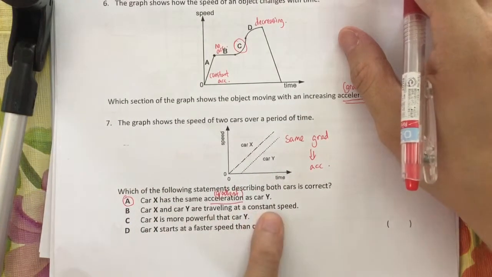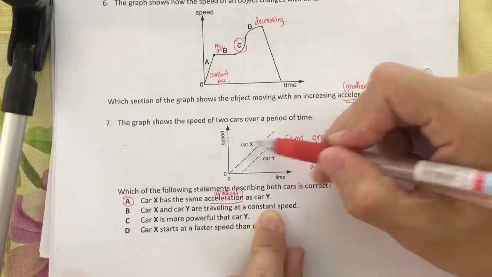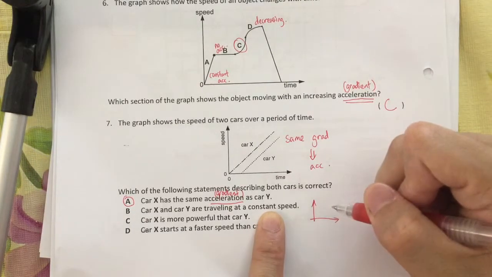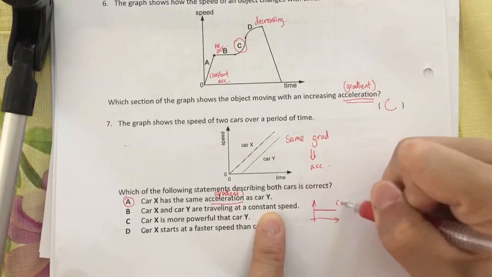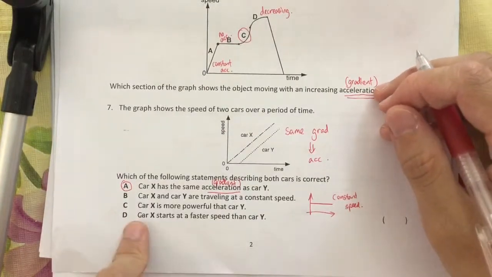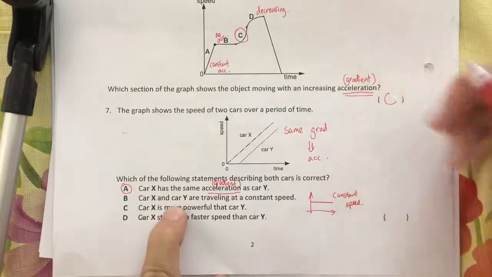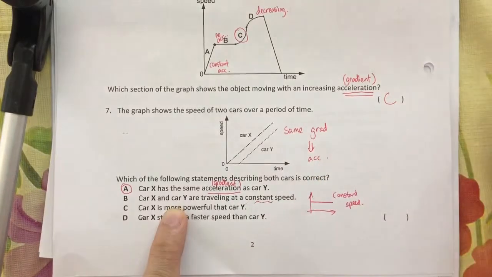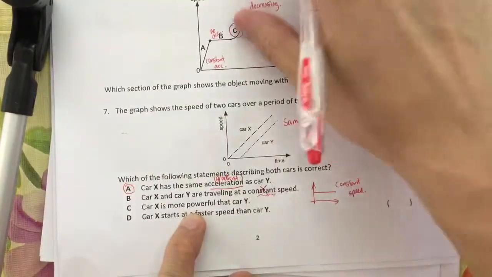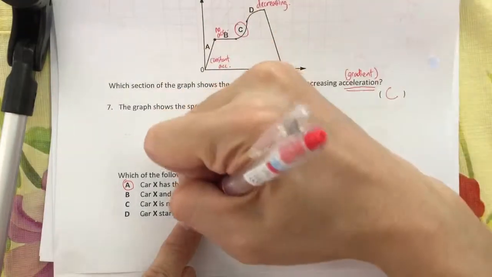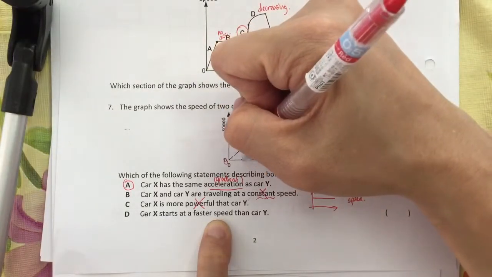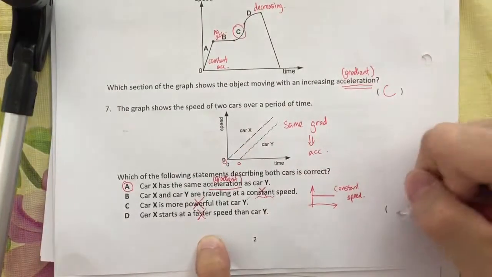Are X and Y at constant speed? Are these two cars at constant speed? No. What does a constant speed graph look like? A horizontal straight line. A sloped straight line is also a straight line, so you must tell me it's horizontal. Slope will go up, so the speed is not constant. Can you tell which car is more powerful from this graph? Cannot, so not that. Does the car start at a faster speed? Both start at 0, so not. So the answer is A.